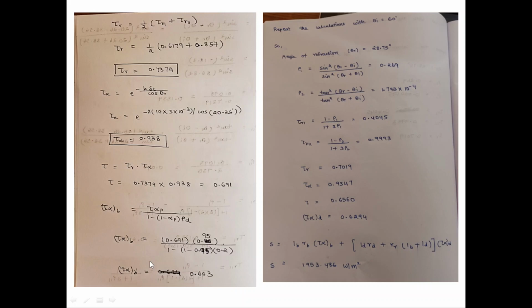Now this is only for beam radiation, but in the case of a flat plate collector we also account for the diffusive radiation, because it also falls onto the flat plate collector and its contribution should also be accounted for.